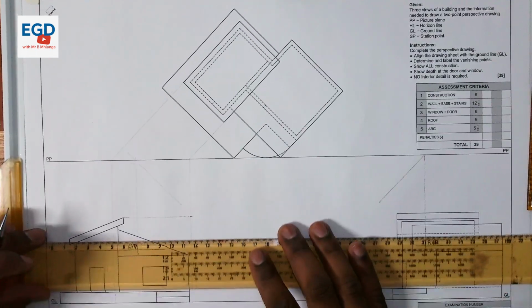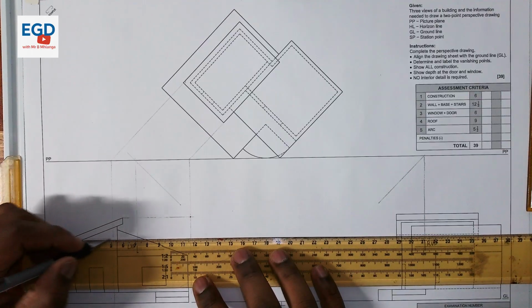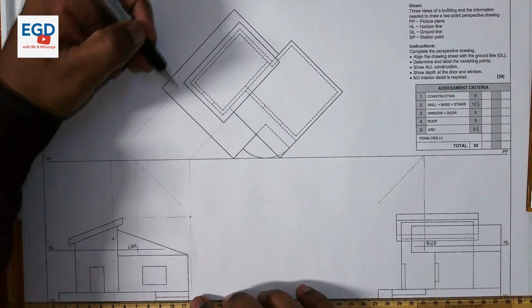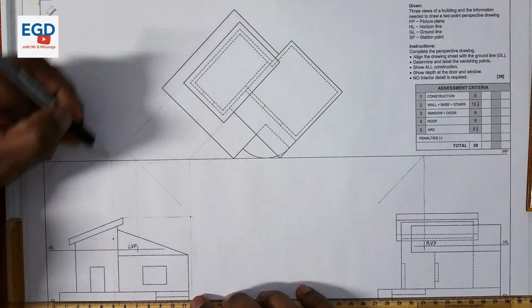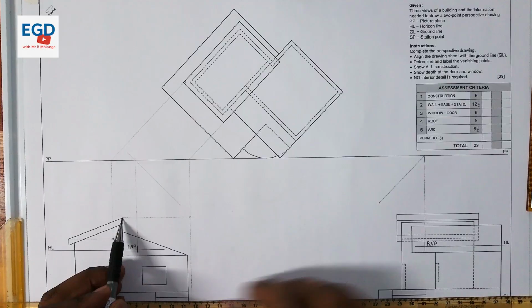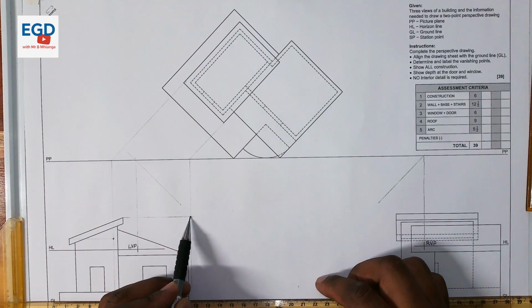Okay, and also this point here, I'll just project it quickly to that line. All right, why to that line is because this point, it's that point there, so that's the reason why I'm using this line here. And then for this point, where is it from the top? It's there, so that's the reason why I'm marking a point on that line.